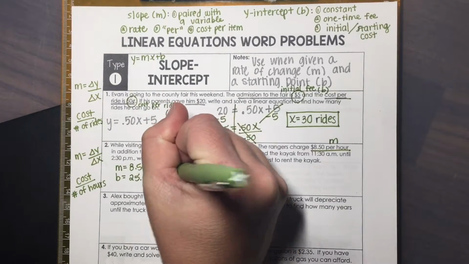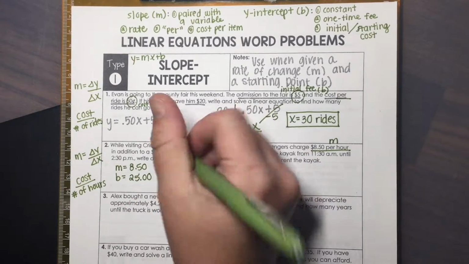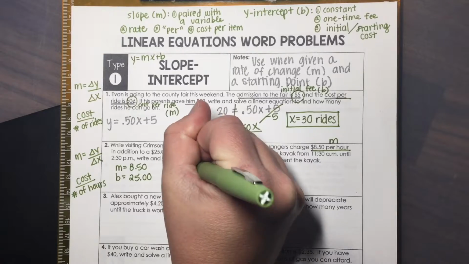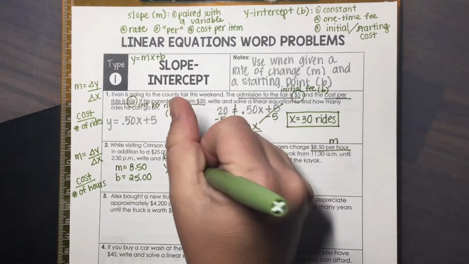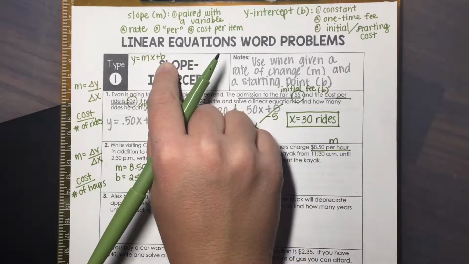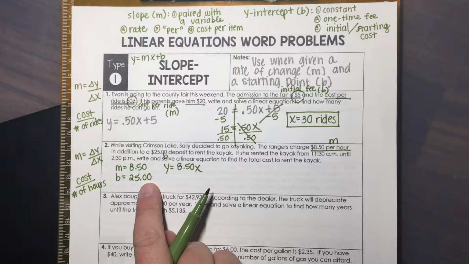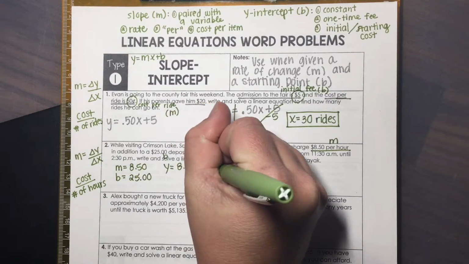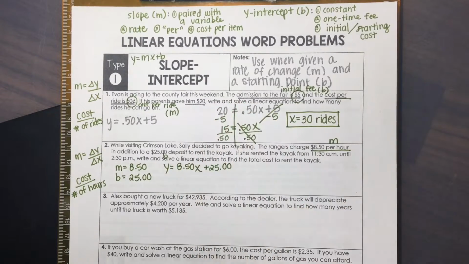I get y equals, my M was $8.50. I write my x, and then I write my b. I owe $25 from the get-go. That's part of the cost I have to pay. So plus $25.